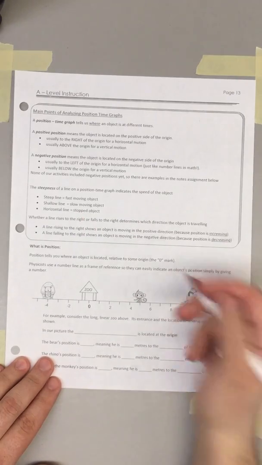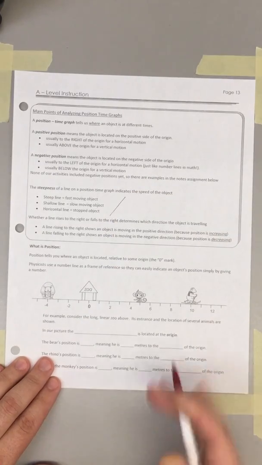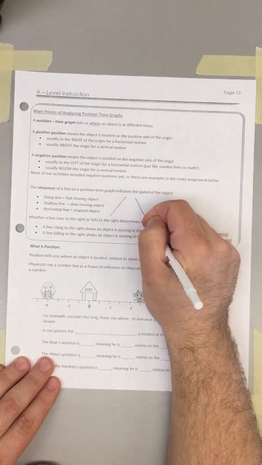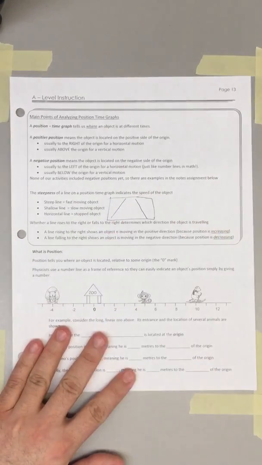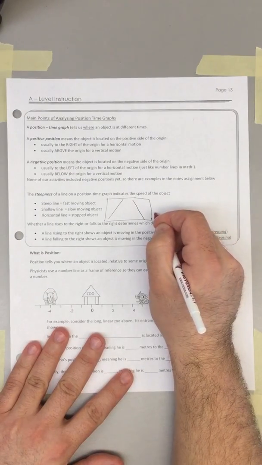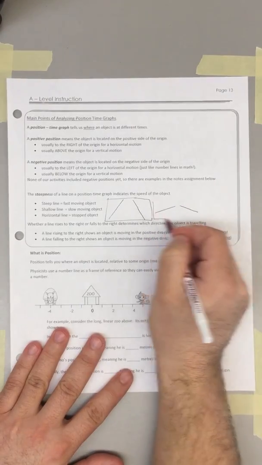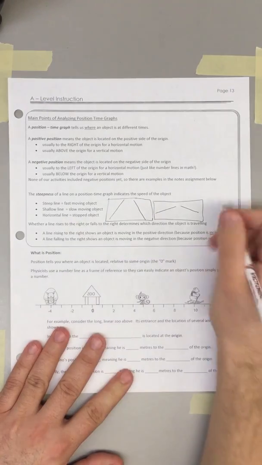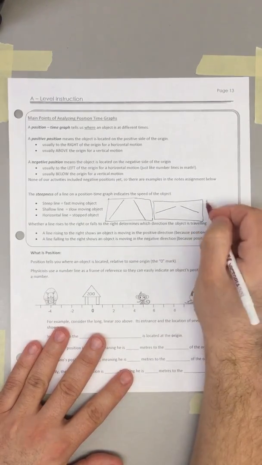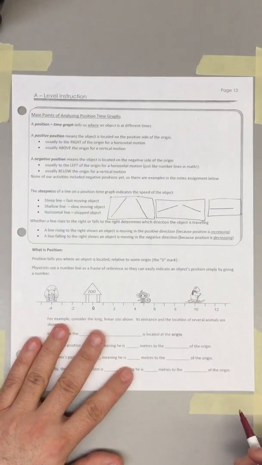So what do we mean by steep? It could be going up and to the right quickly, or it might be going down and to the right quickly. So these are steep. We can go up and to the right slowly or down and to the right slowly. These are shallow. That means you are going slow. Horizontal is just a flat line. That means that you are stopped. Position is not changing over time, so you are not moving.